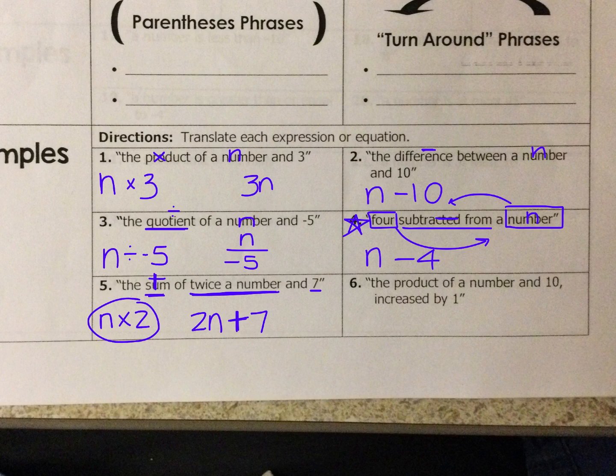All right? The product of, so product means multiply, a number, which will be n, and 10. So product means multiply, n times 10. Well, in Happy Math Land, we really write 10n, increased by, that means addition, 1. The product of a number and 10 increased by 1. Turn over to the back side of this, and we're going to do 2 more at the top.